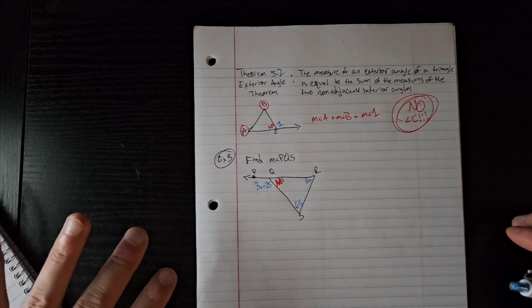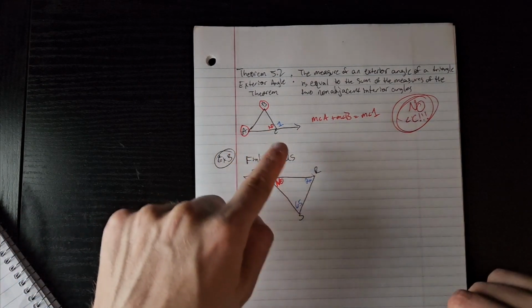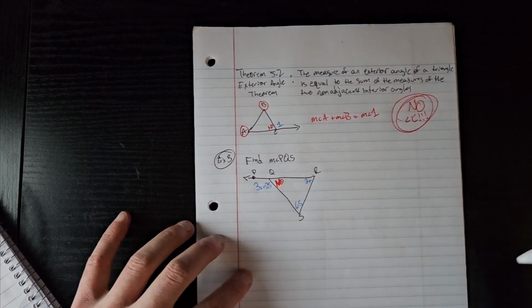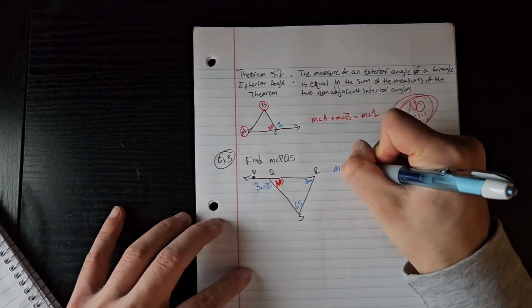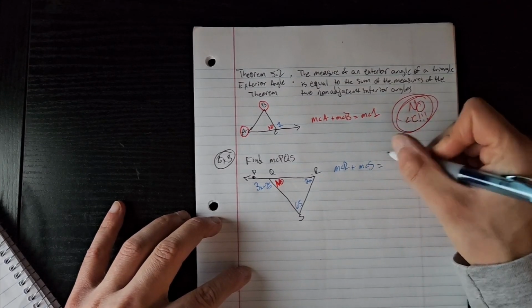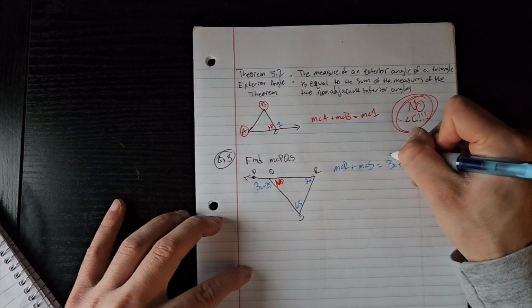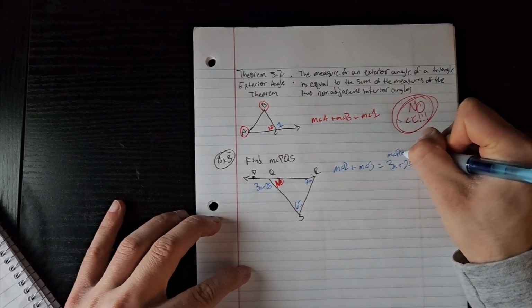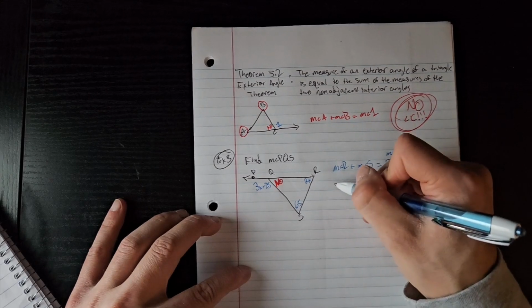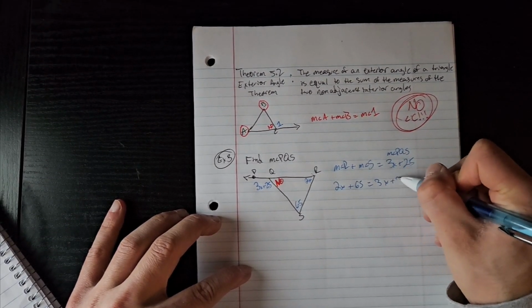We don't mess around with that angle at all. So if we apply our theorem up here, it would be our measurement of angle R plus our measurement of angle S is equal to 3x plus 25. In that case, that's the measurement of PQS. So that means we'd have 2x plus 65 equals 3x plus 25.